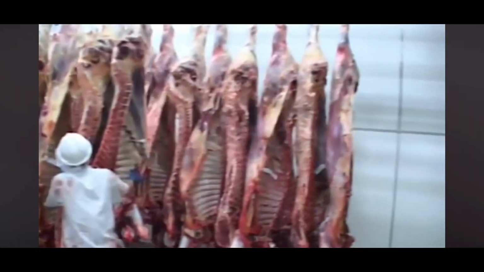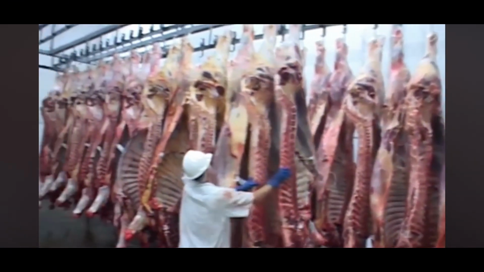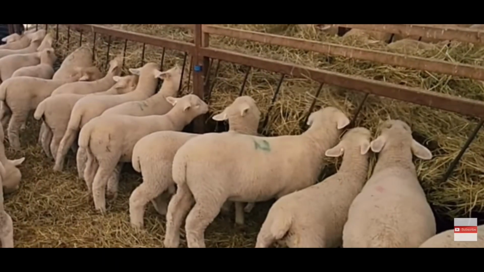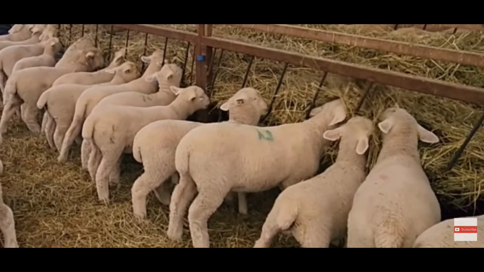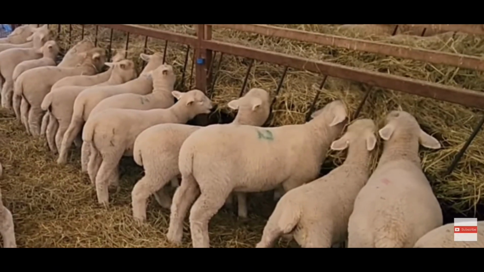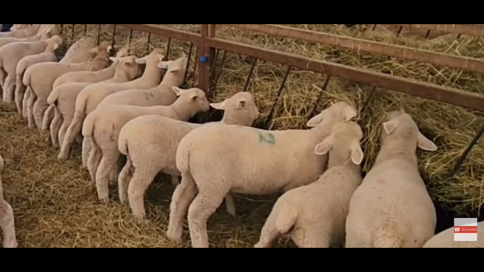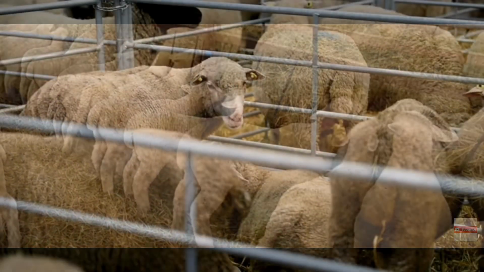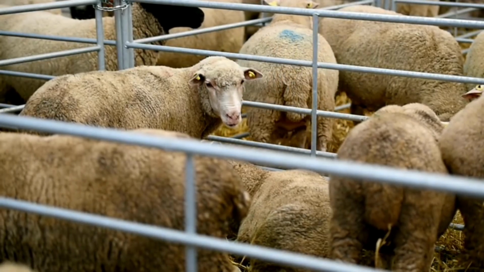Then there's condemnation at slaughter. If a carcass shows signs of internal abscesses, the whole thing or parts of it can be condemned. That's a direct loss. The animal you fed and cared for months, worth 100 pounds or more, is suddenly worth nothing. You don't just lose the animal, you lose your investment in its feed, time, medication, and shelter. But CLA's impact goes far deeper than just a few bad sales.